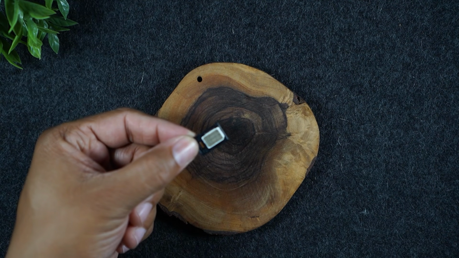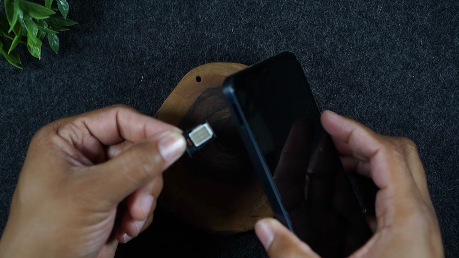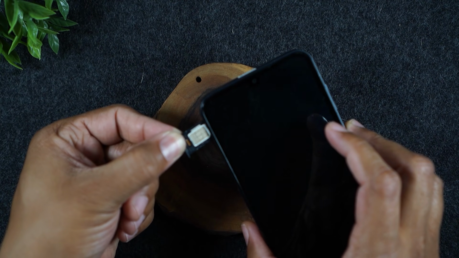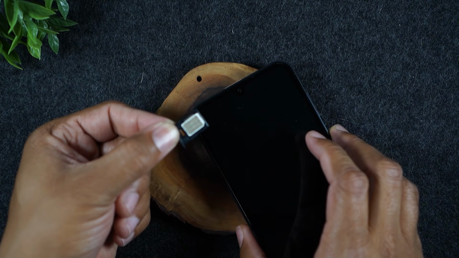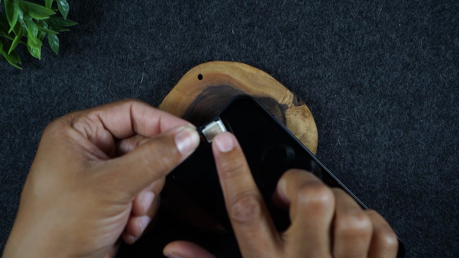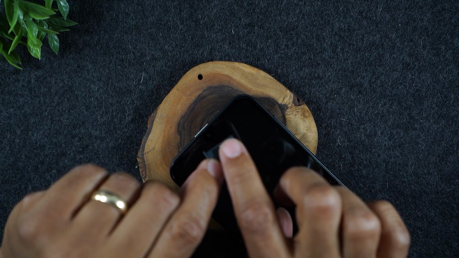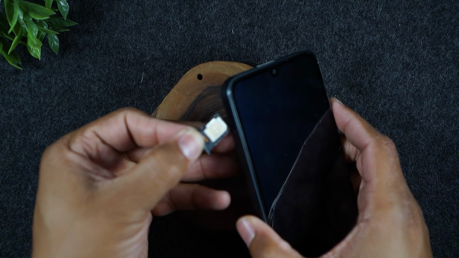Now once you do that, guess what? You're simply just going to slide the tray back in the phone. Now remember, the SIM card should go on the top and your micro SD card will go in the back, okay?